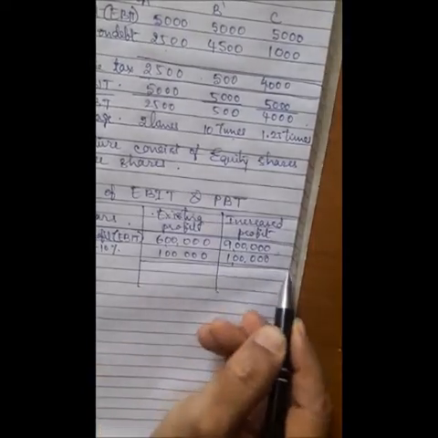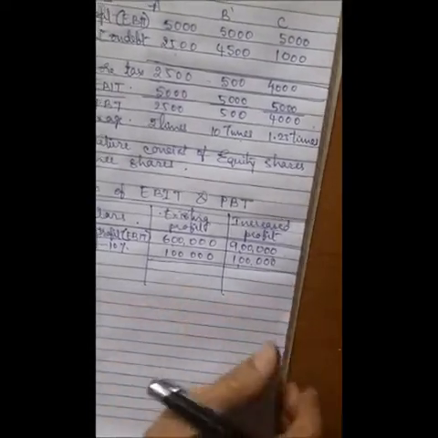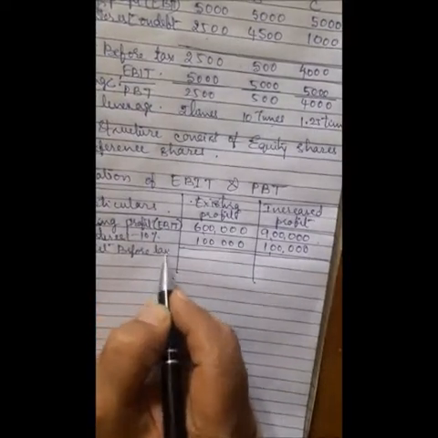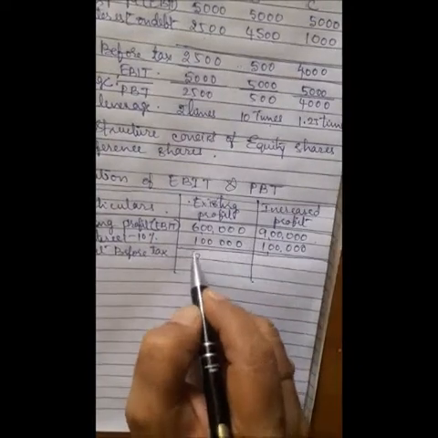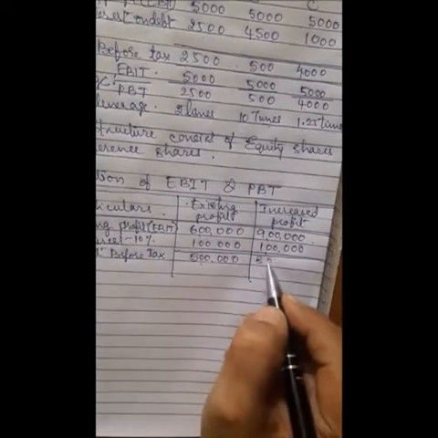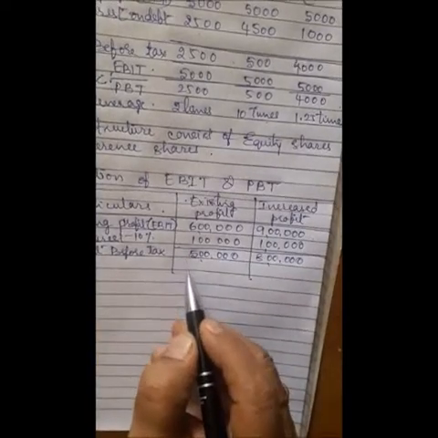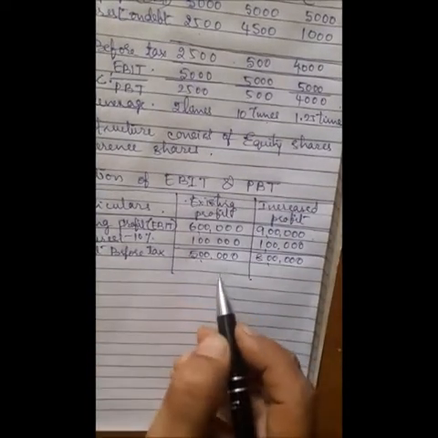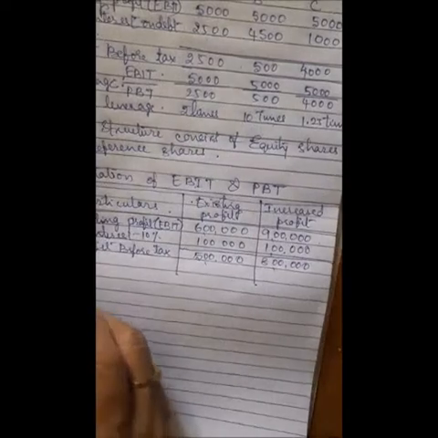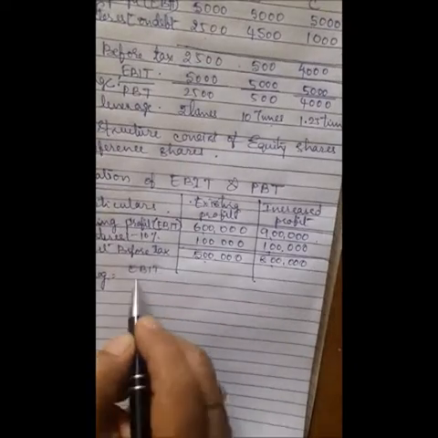Now if you deduct this, you are going to get profit before tax. So in the first case PBT is 5 lakhs and in the second case PBT is 8 lakhs. Now we have to calculate the financial leverage. For calculating financial leverage, the formula is EBIT divided by PBT.